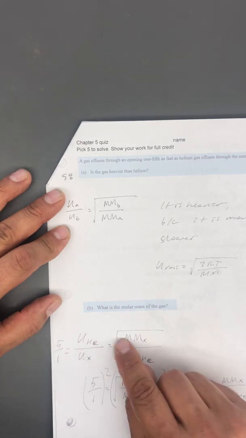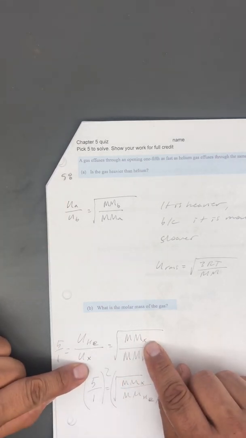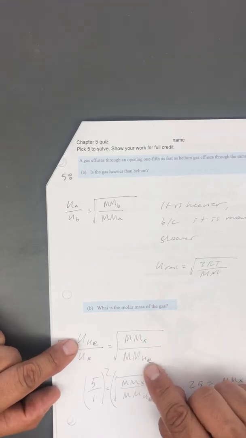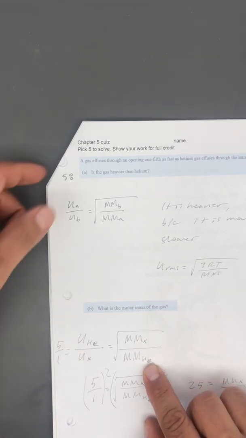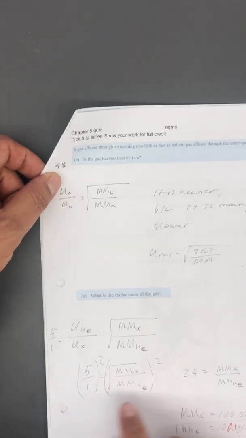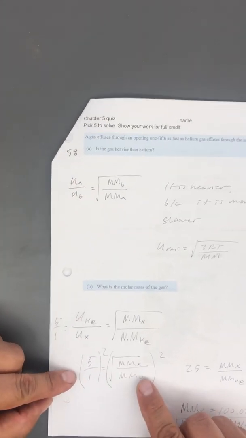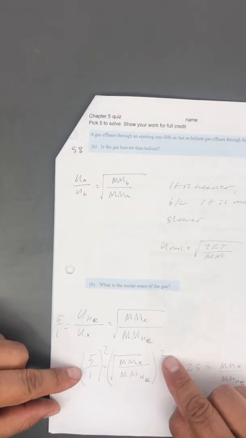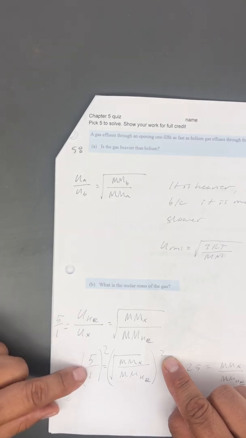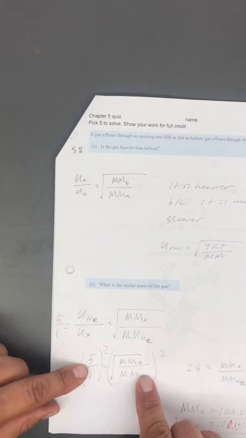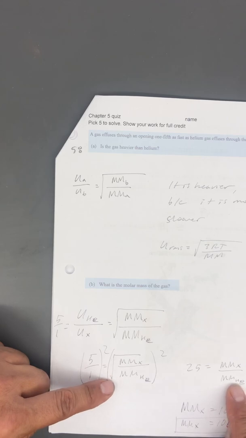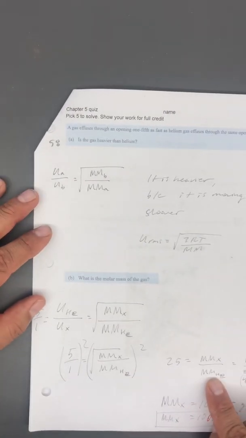Square root of the molar mass of the one on the bottom, the molar mass of X is what I'll call it, and then over the molar mass of helium, which I know. So since it's a 5-to-1 ratio, let's solve the darn thing here. I square both sides to get rid of the square root, and I end up with 5 squared equals MM_X over MM_He. And there it is, algebra time.